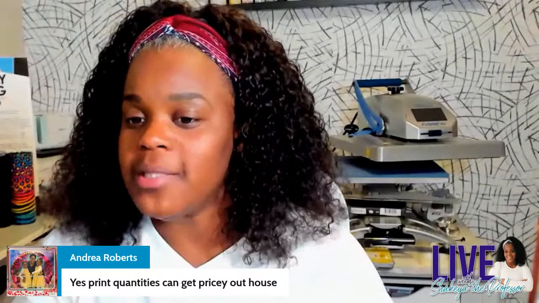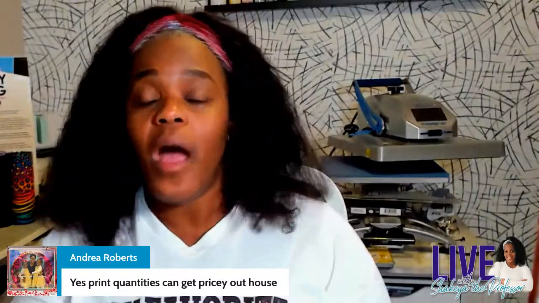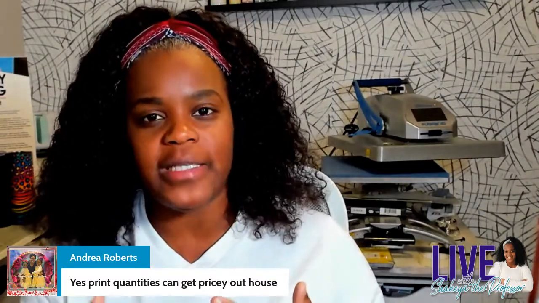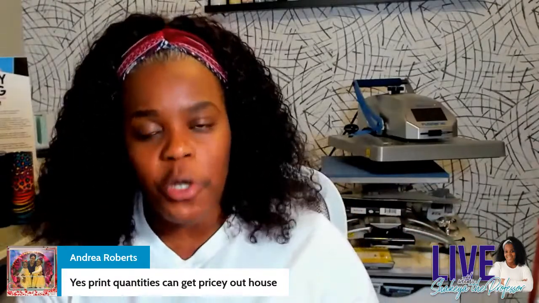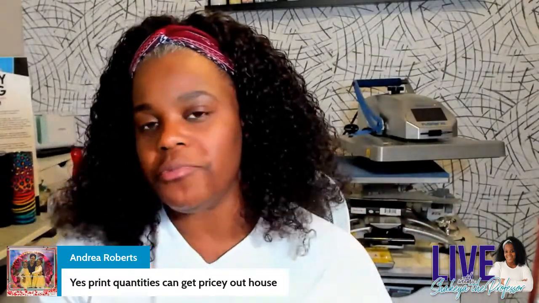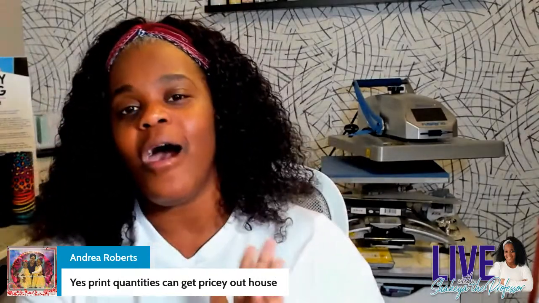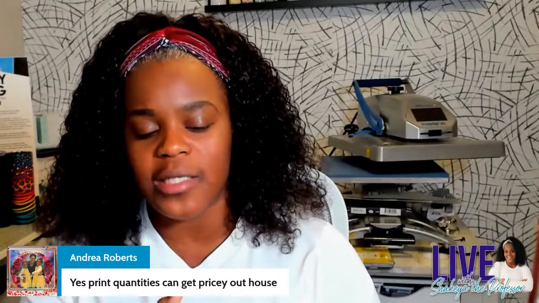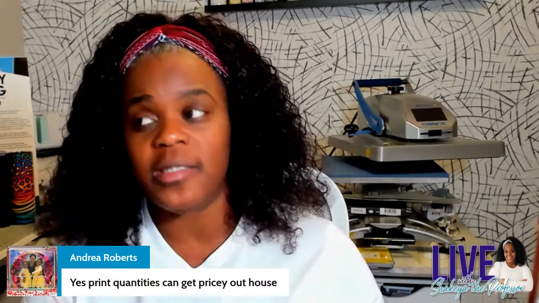Yes, print quantities can get pricey. To be honest, a lot of people think it can be pricey when you're going outside the house, and everyone wants to try and keep things in house. But you'll be surprised that when you choose the right company, you'll actually save on doing an outside company, because it's not just about the cost of the print. It's also the time that you spend doing things.